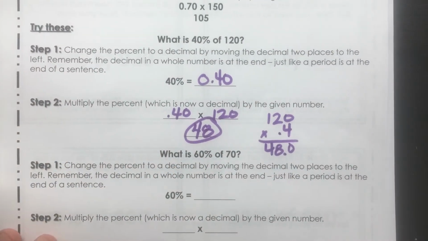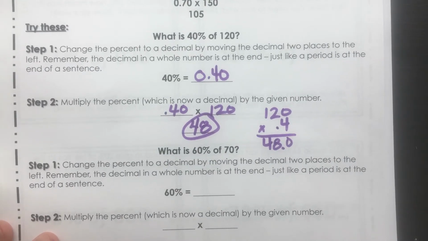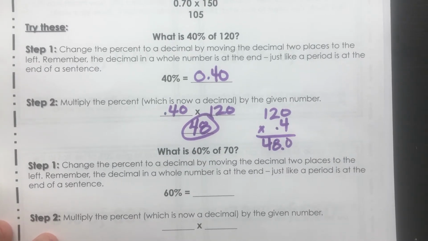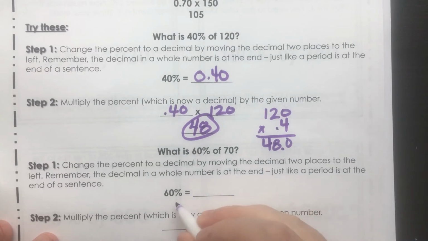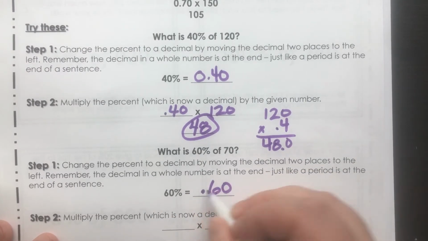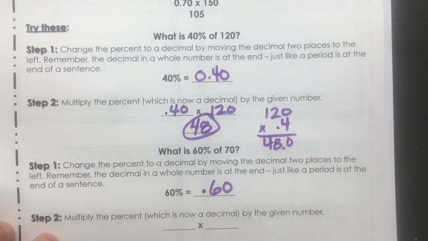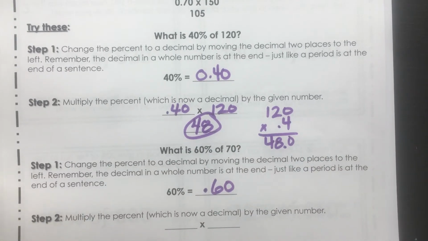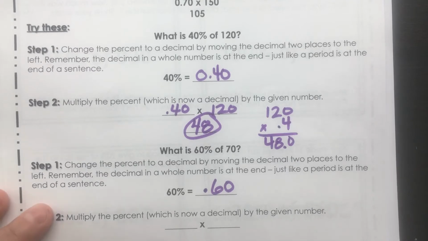Let's do it again. 60% of 70. Step 1. Let's write the decimal form of 60%. We divide 60% by 100 and get 60 hundredths or 6 tenths. And then we're going to multiply that. Same thing as 0.6 times 70.